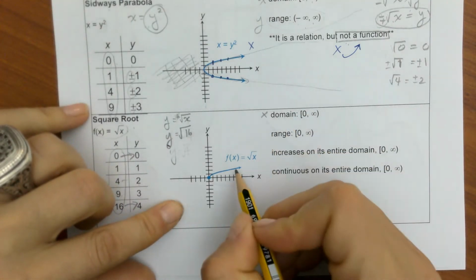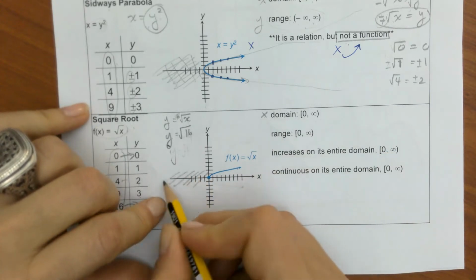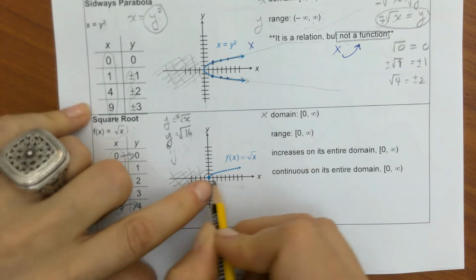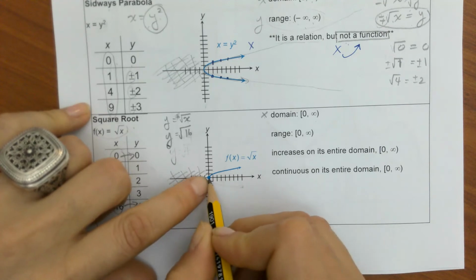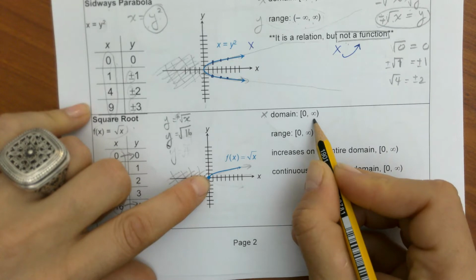Okay, so domain x. Where does this function exist on the x-axis? Well, it does not exist here. It only exists here. So it only exists from 0, and because it goes forever and ever, it goes all the way to infinity.